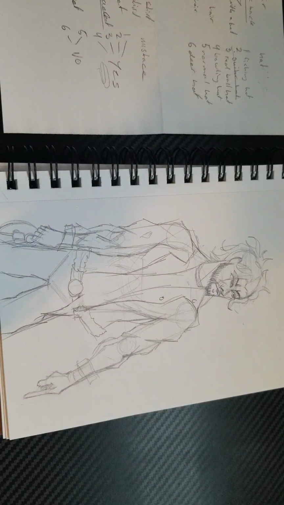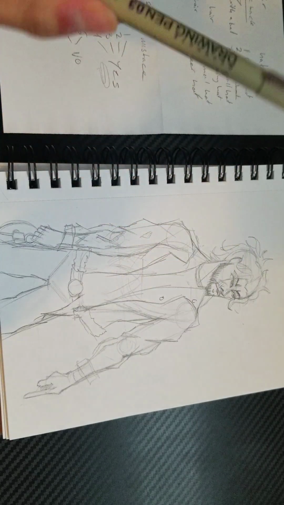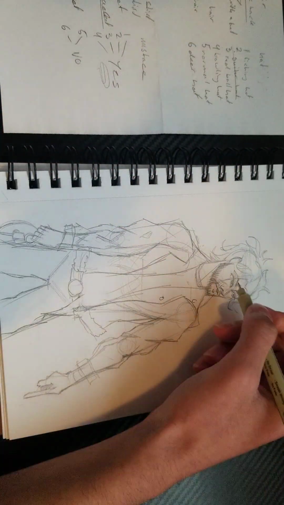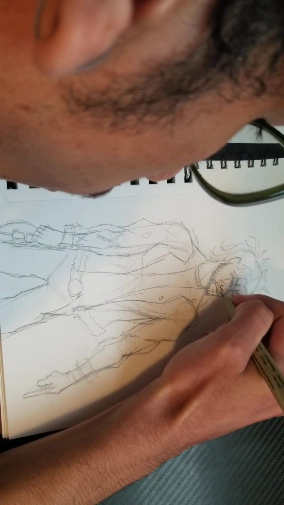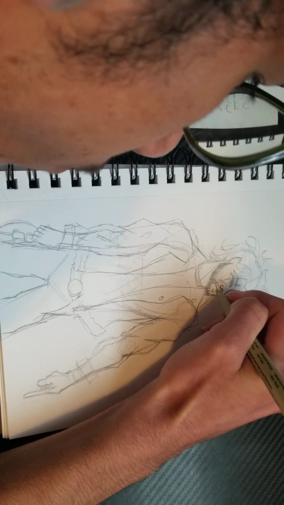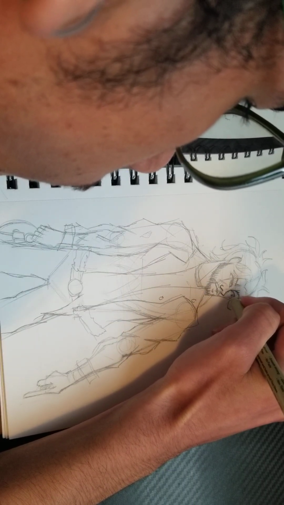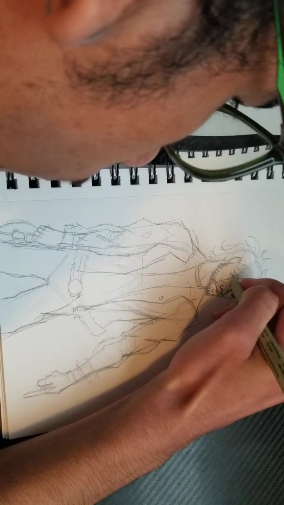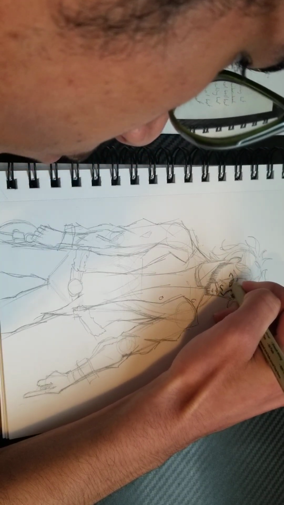So I'm gonna ink this character now with the size 3, a thin fine pen, and I can carefully ink this. Just take your time when you're inking.